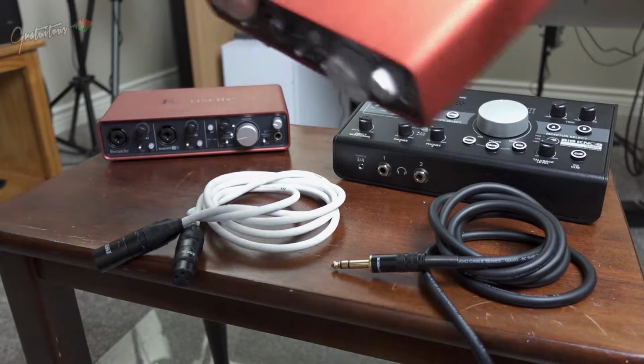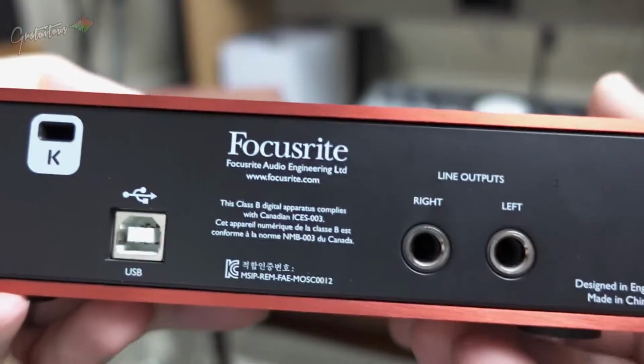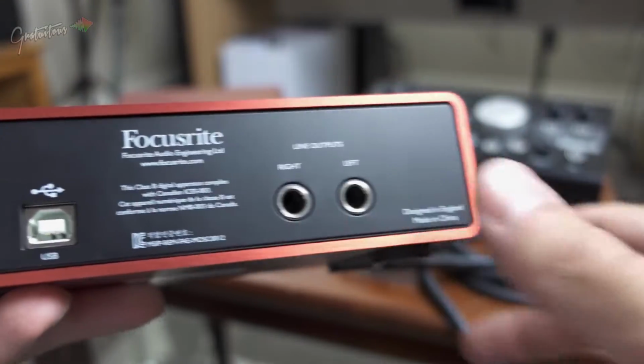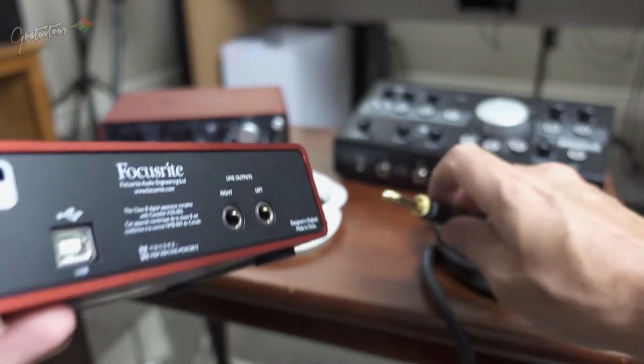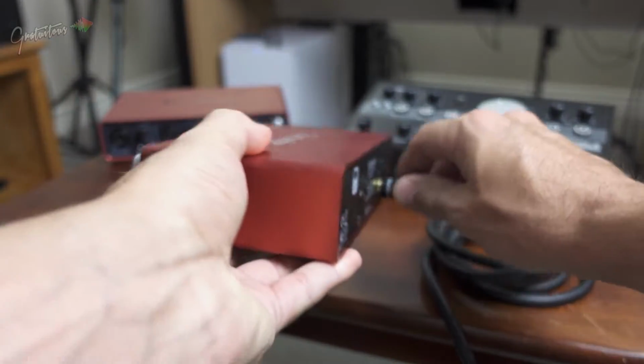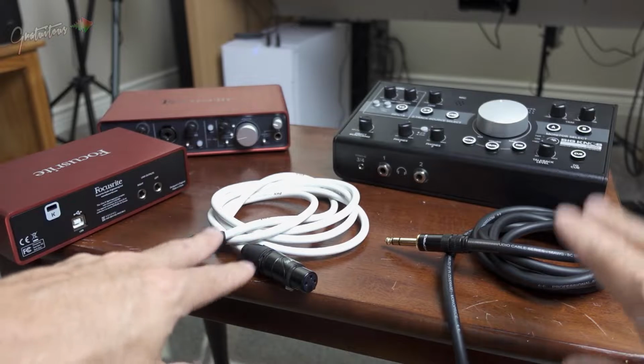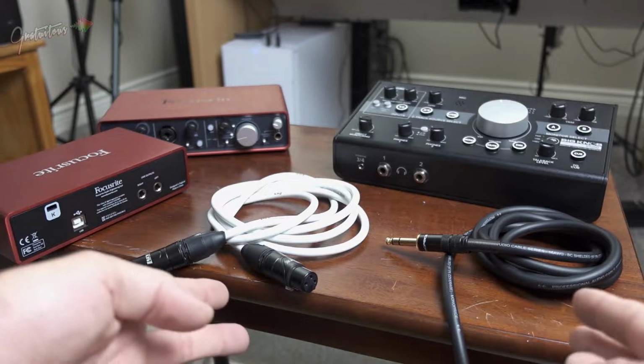So for example, like I said, this one on the back has very, very simple connections, which means we have to use this TRS cable, and it just plugs in just like that. So just understand that these two types of cables are what we're using. They're essentially the same cable.